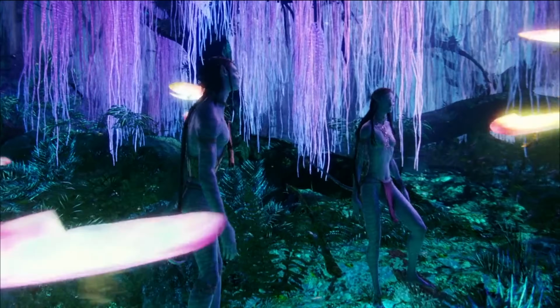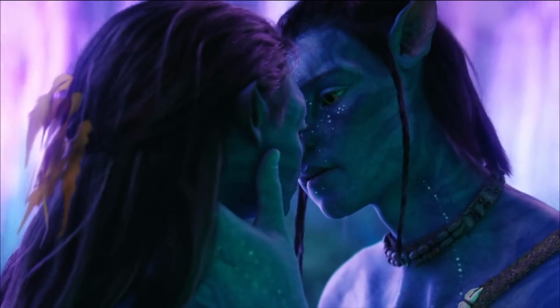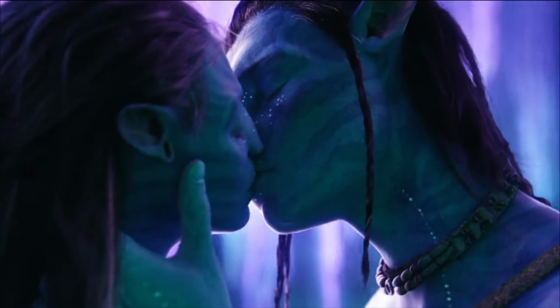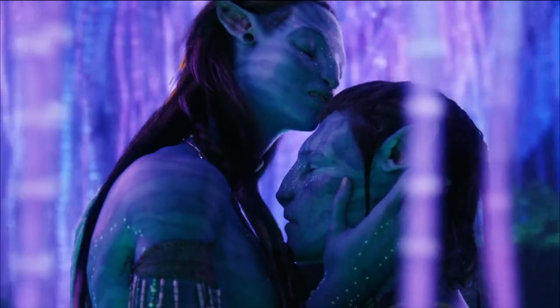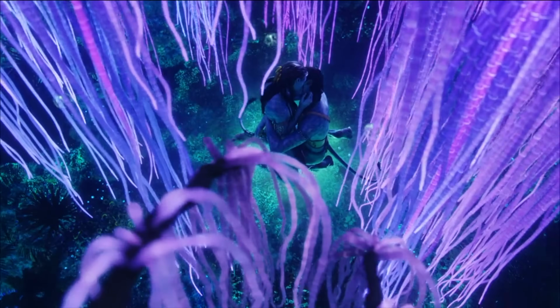After this, he visits the Tree of Souls with Neytiri and decides to sleep with the next spiritual leader of the clan, and also screw over his new ally, Tsute, who is supposed to be with Neytiri.